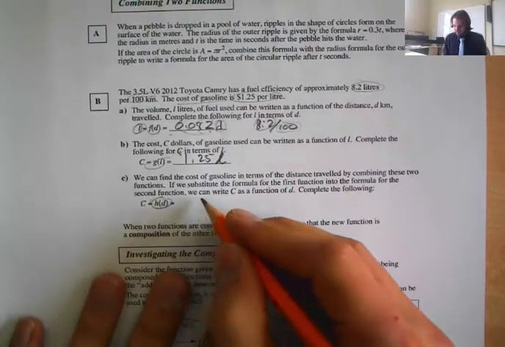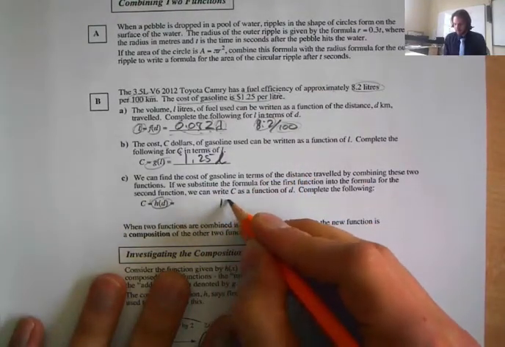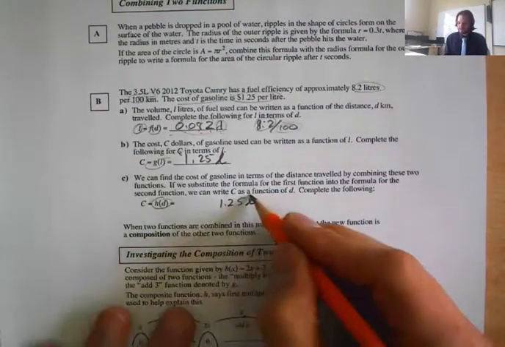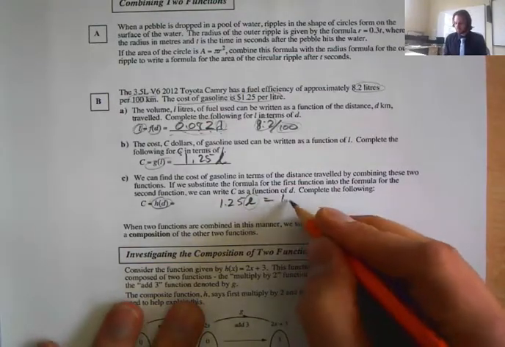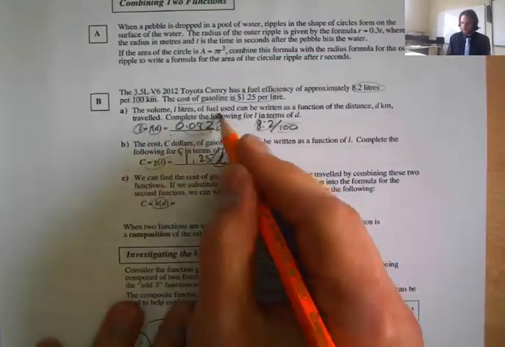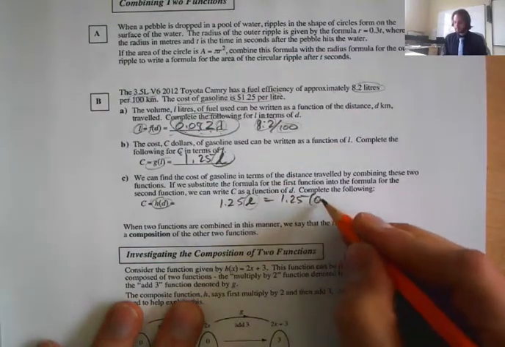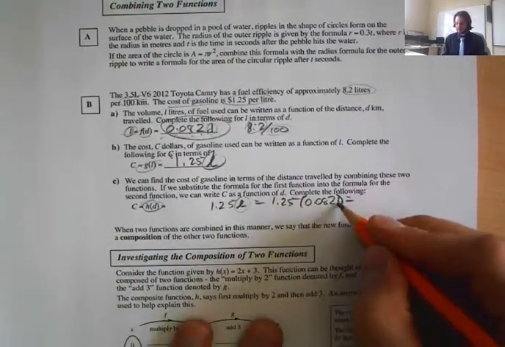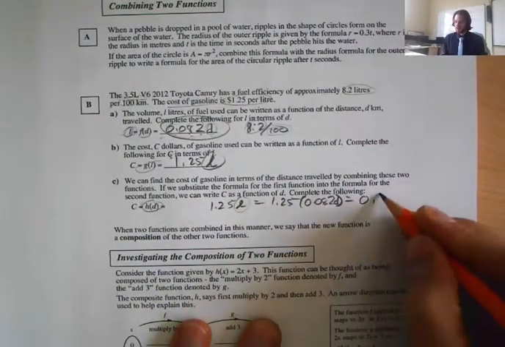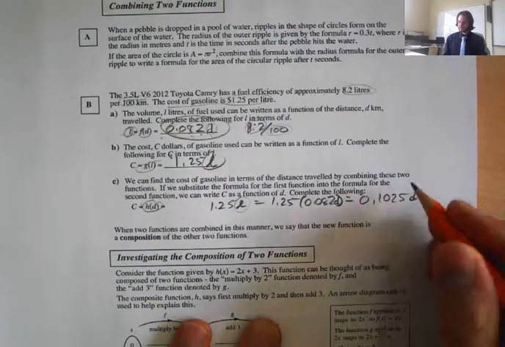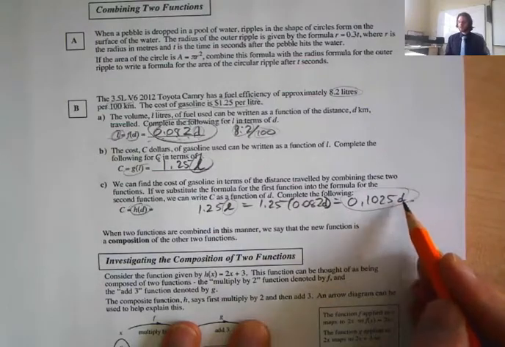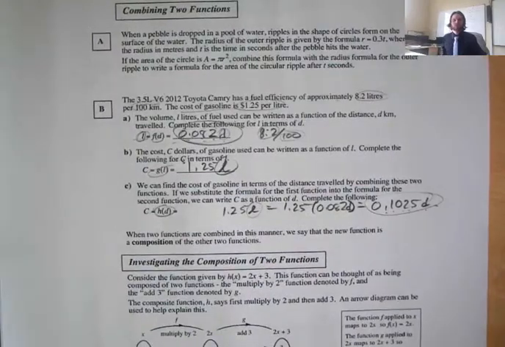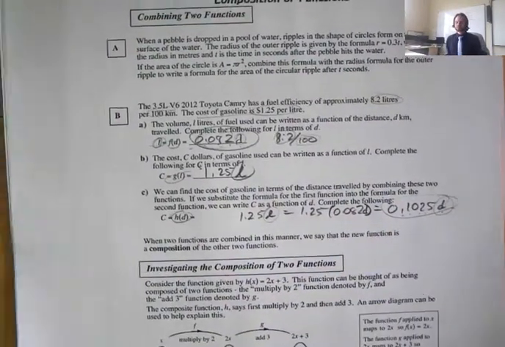I know 1.25 times liters is going to give me my cost, but I need this to be in terms of distance. So that's the same as 1.25, and I know L is 0.082 times distance. Now I multiply that together, and in terms of distance, we get 0.1025 times distance. So I multiply how many kilometers by 0.1025, and that's going to give me my price per kilometer, okay? There we go. Does that help?